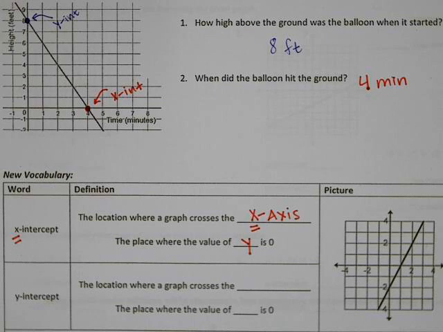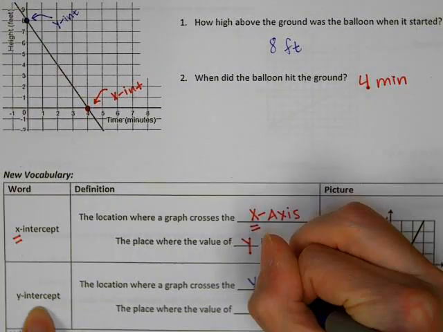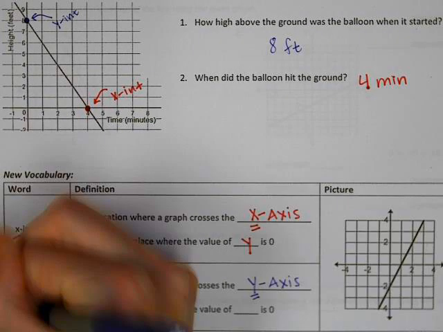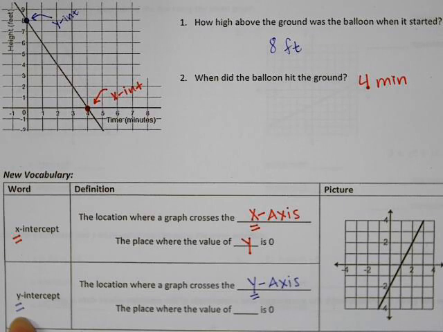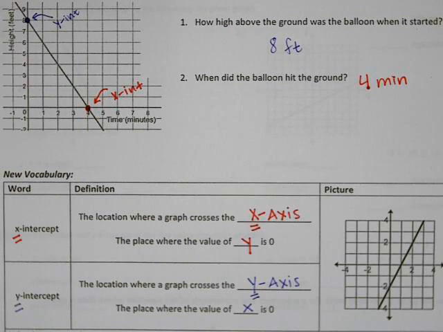And then the y-intercept is the location where the graph crosses the y-axis. Okay, duh. Y-axis, y-intercept. And the cool thing about the y-intercept is that the x value is always 0. So the other one is always 0.